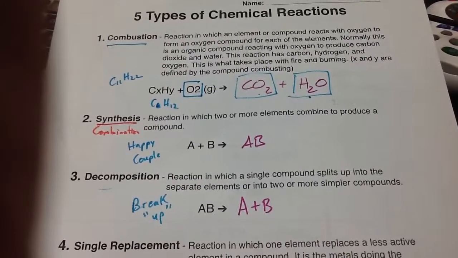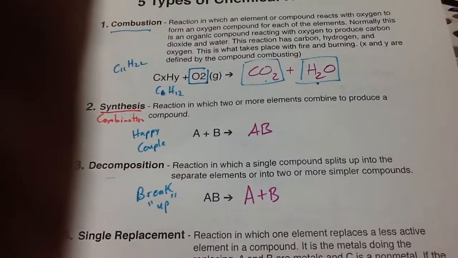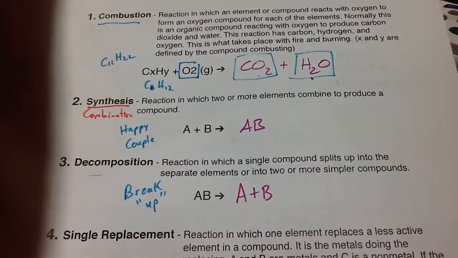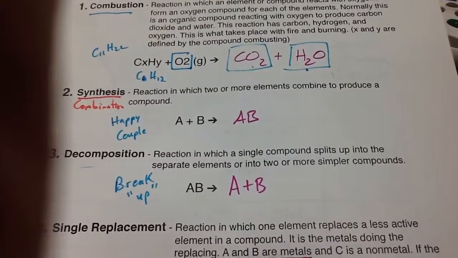Synthesis reaction, we call it a happy couple because you've got two single individual things coming together. I caution you when you do put those two together that you should make sure to use your ion sheet to know exactly how many A's and B's do come together.